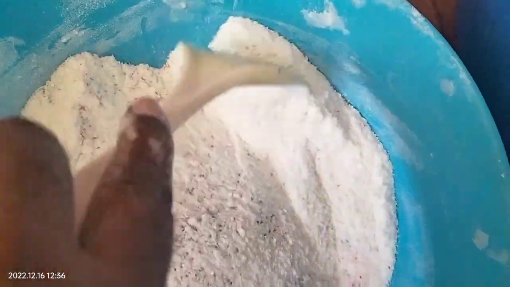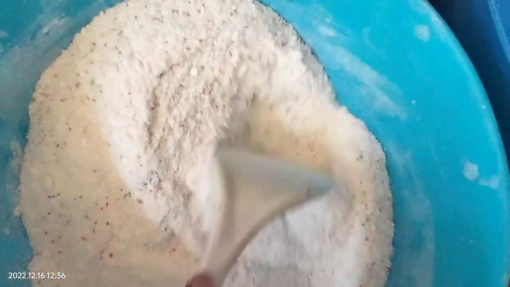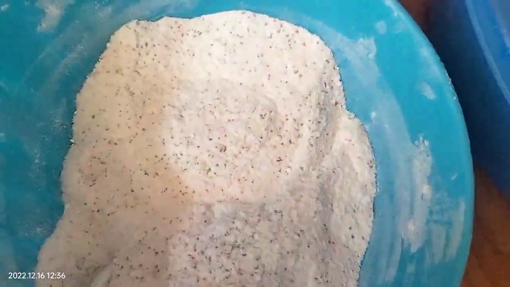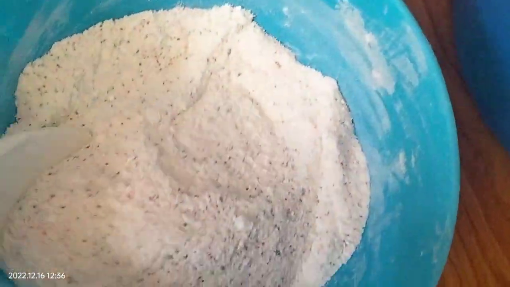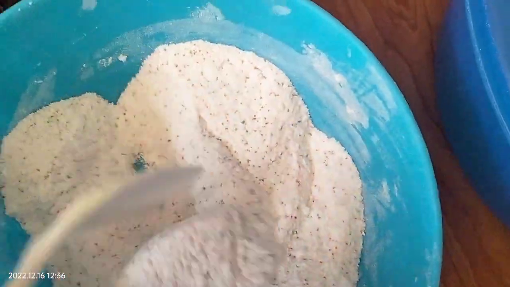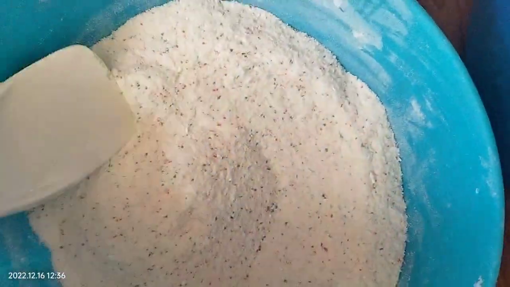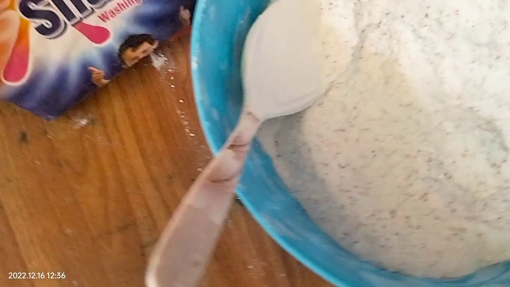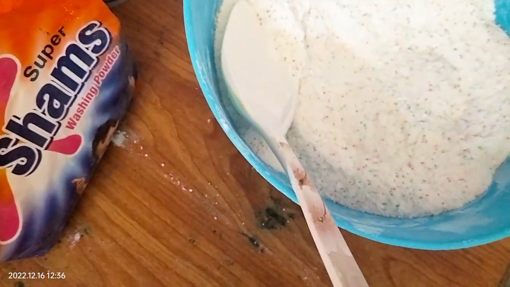Washing powder, best quality, washing powder with the paste weight. Its chemical cost is only $1, $1 American chemical cost. Excellent result. Understand? Now we add perfume. Lemon makes the perfume.